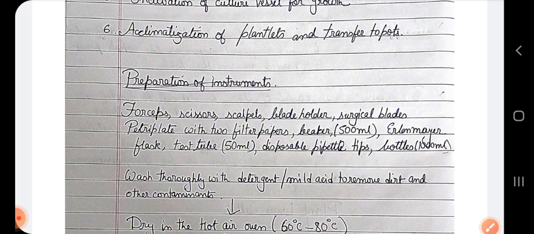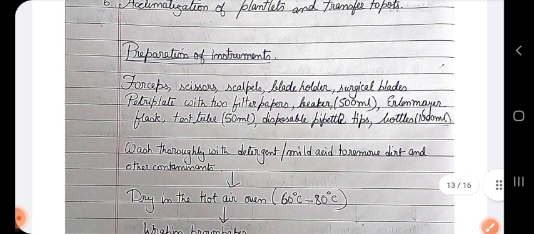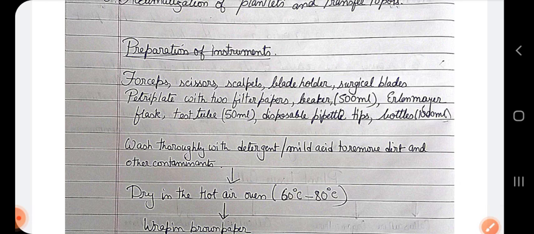Okay, now how is it carried out? All the stuff that is used for tissue culture, like forceps, scissors, scalpels, blade holders, surgical blades, petri plates having two filter papers, Whatman filter paper, beakers of 500 ml capacity, Erlenmeyer flasks, test tubes, disposable pipette tips, and bottles, these things are employed in tissue culture, so these things have to be kept in that place. Okay, and there has to be an aseptic environment, so we have to wash all the stuff with detergent and mild acid to remove the dirt and other contaminants, because previously we have used them for other experiments, so you have to wash them thoroughly.